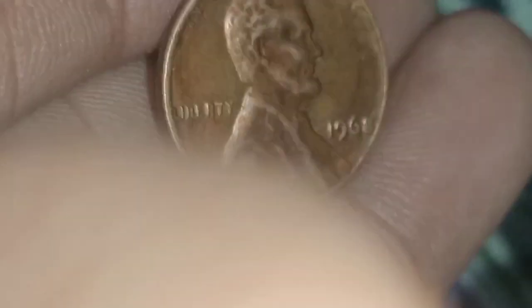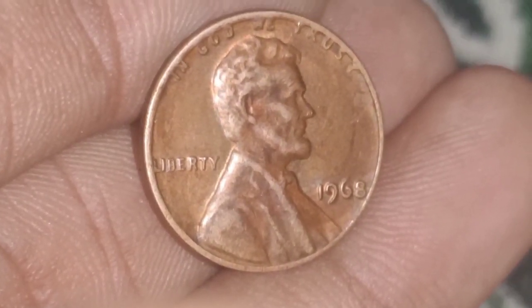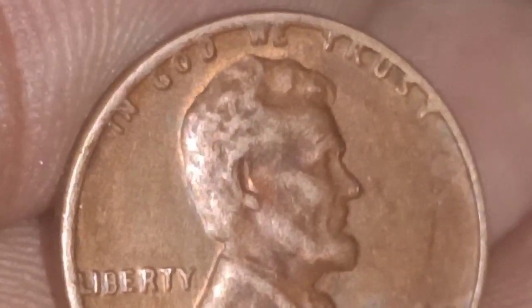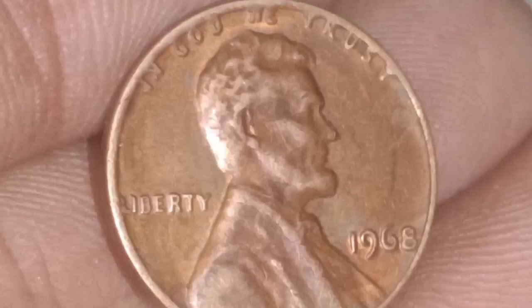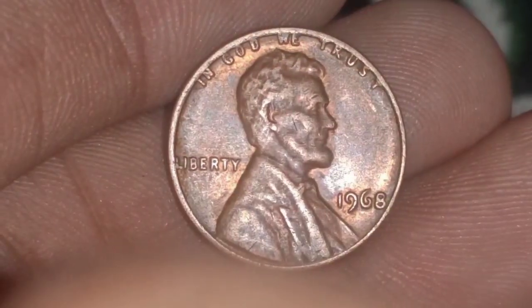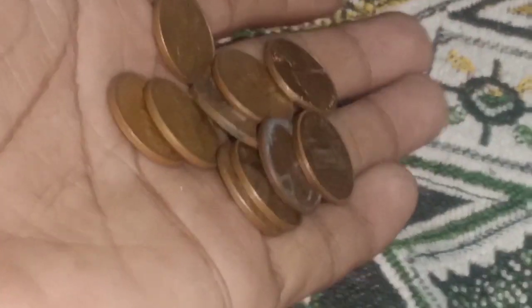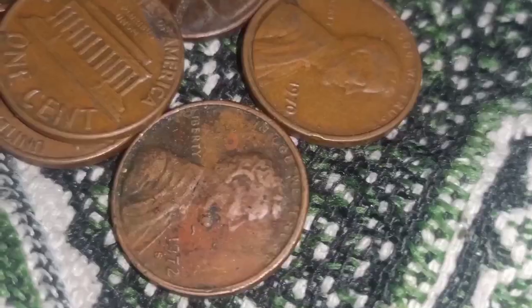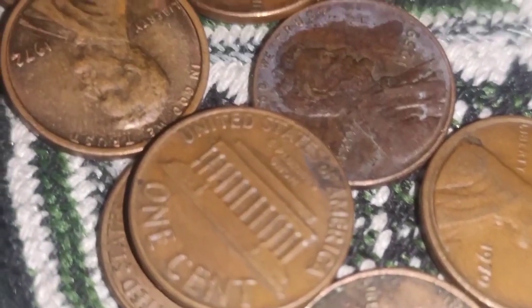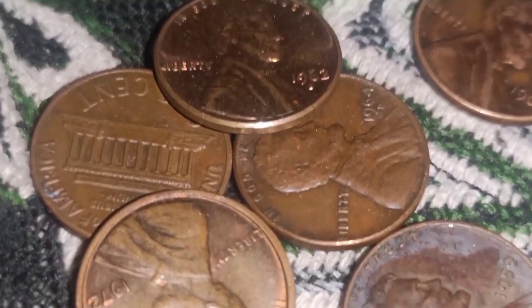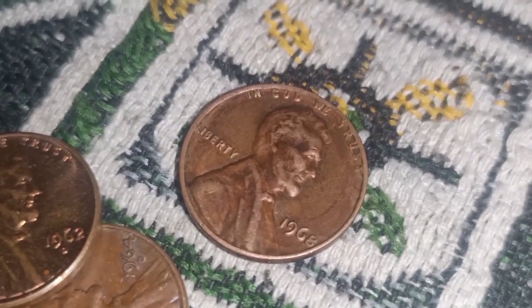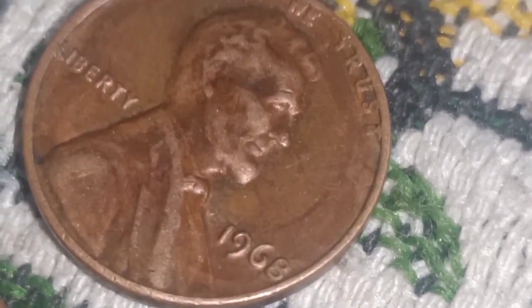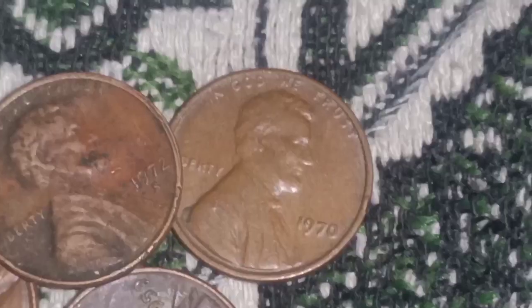Conclusion: the 1968 Lincoln Penny is a noteworthy coin for collectors due to its historical context, error varieties, and the resumption of minting activities at the San Francisco Mint. Its value is influenced by factors such as condition, mint mark, and the presence of errors. Collectors seeking to build a comprehensive collection of 1968 pennies should focus on understanding grading, authenticating rare errors, and staying informed about market trends. The continued fascination with these coins underscores the enduring legacy of the Lincoln Penny in American numismatics.